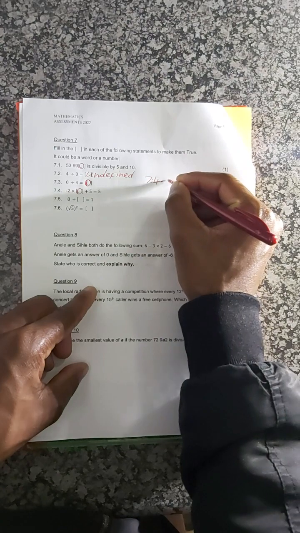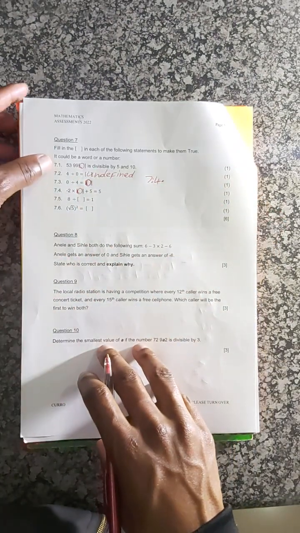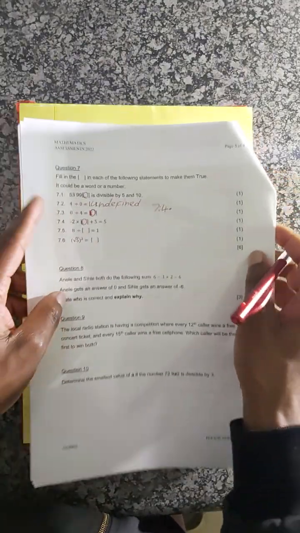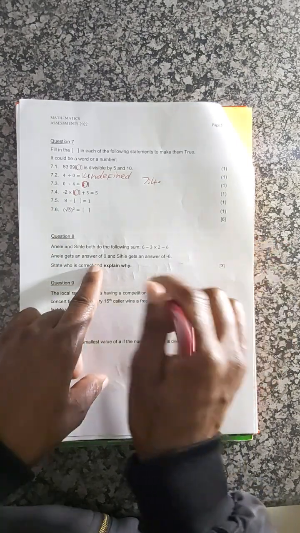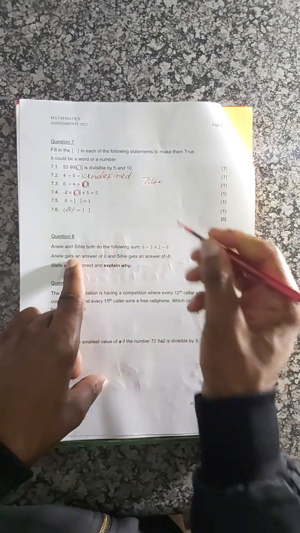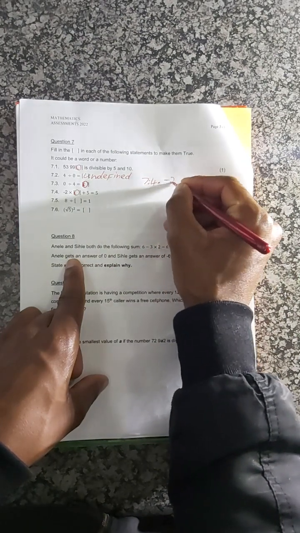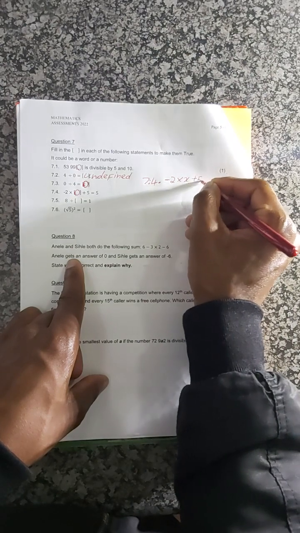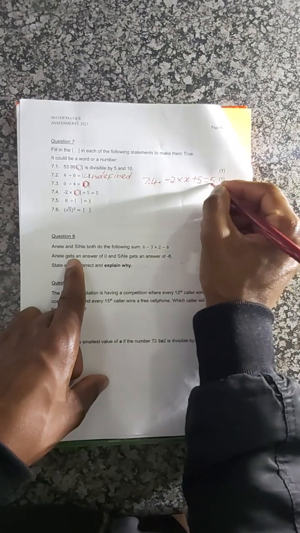It's similar to question 5, guys. Do you remember question 5? Let me just show it. This was question 5. All right, so we're going to answer it in that manner. For question 5, I said if there's nothing here, imagine that as x. Okay, so I have negative 2 multiplied by x plus 5 is equal to 5.